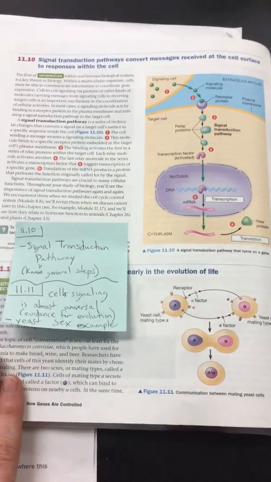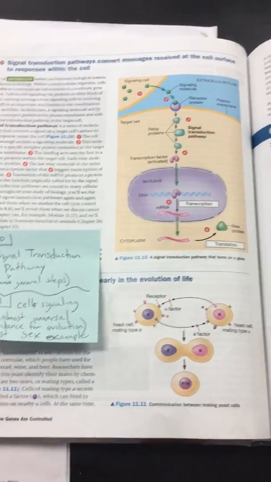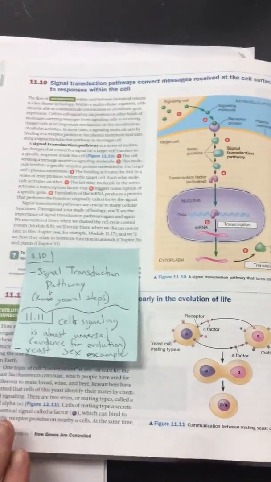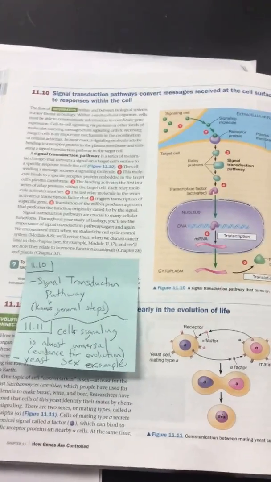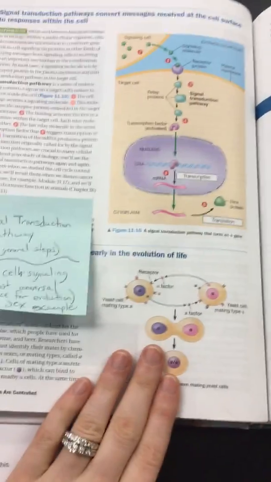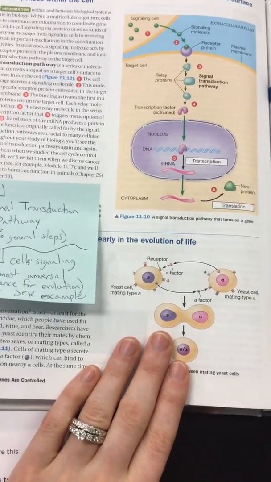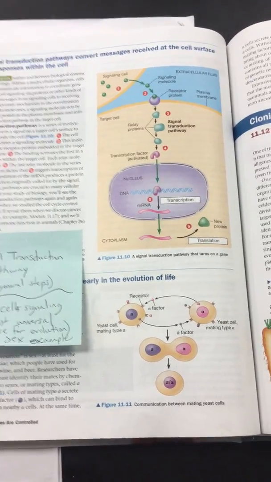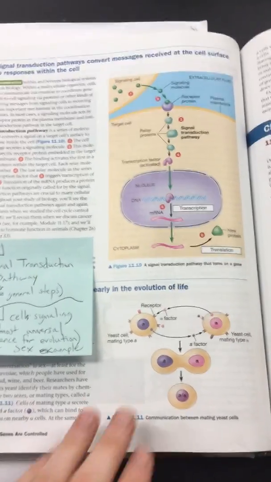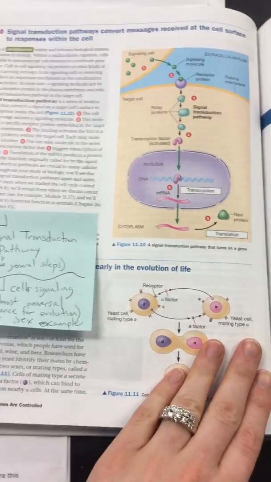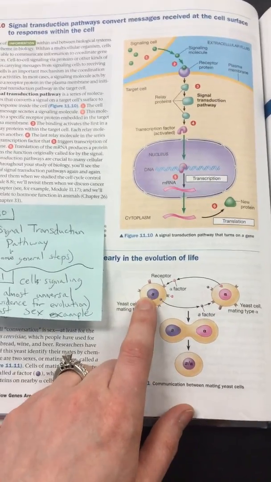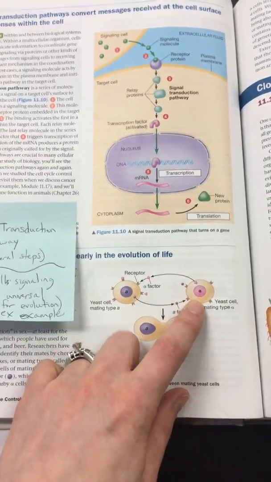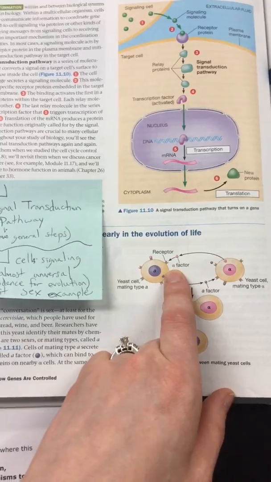Cell signaling. This 11.11 talks about the idea that cell signaling is almost universal. A lot of organisms exhibit this signaling, or talking to each other, essentially. The example here is yeast having sex. For yeast cells to mate, which when simpler cells do it we usually call conjugation, one cell that's an a type releases the a factor, that's the signal. And then another cell that's the other type of yeast releases its own signal.